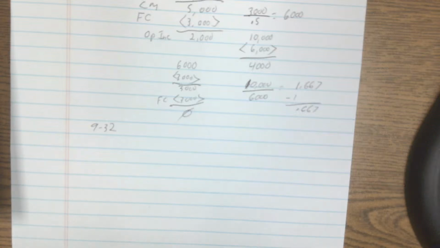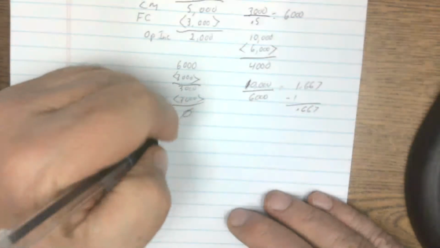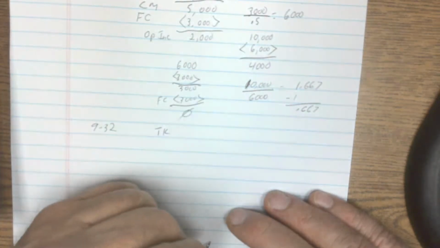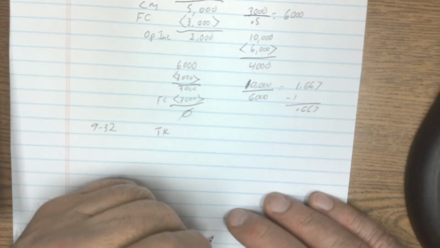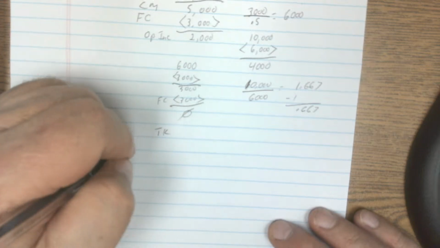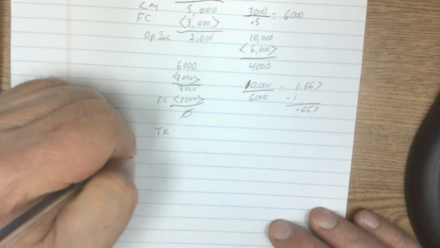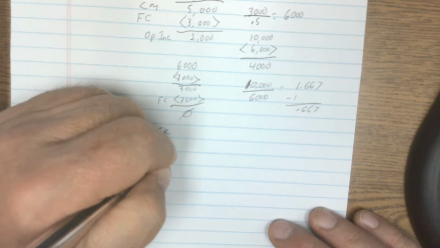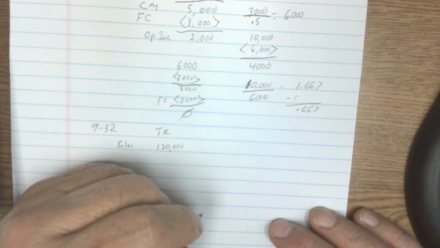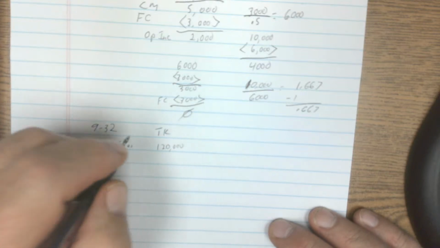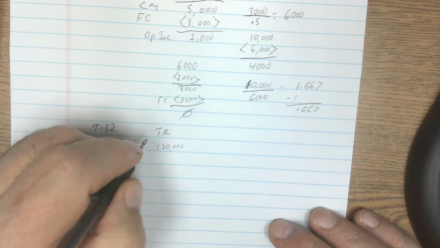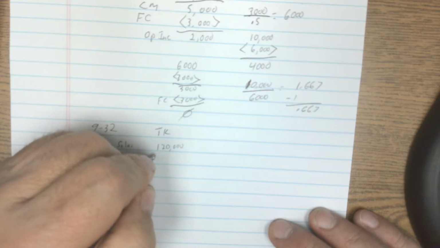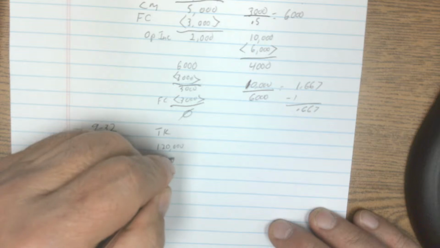Okay, so we'll take the Tasty Cream first. Estimated sales in units is 20,000 times 6, so sales is going to be 120,000. Variable cost per unit is 3, so that's going to be half of that, or 60,000.